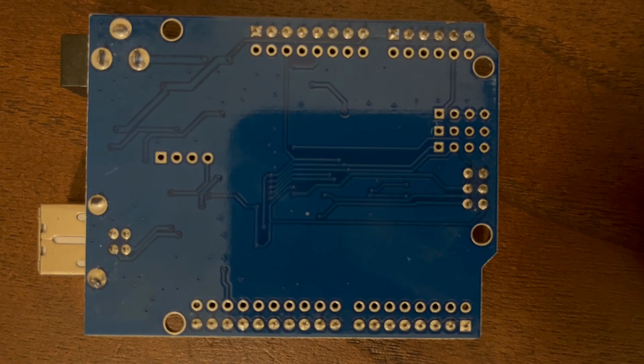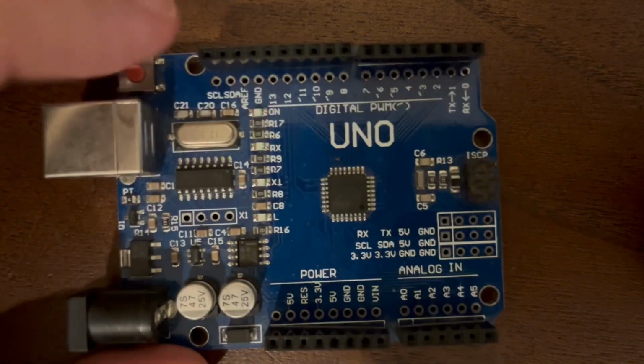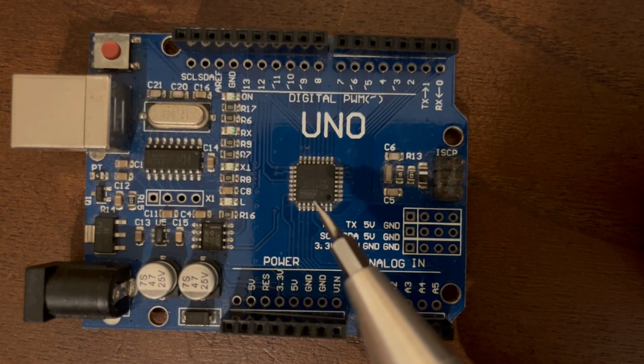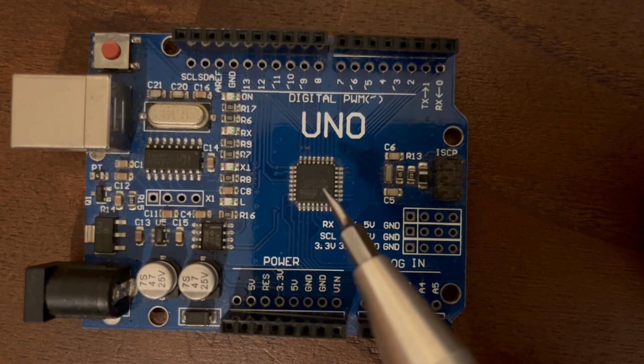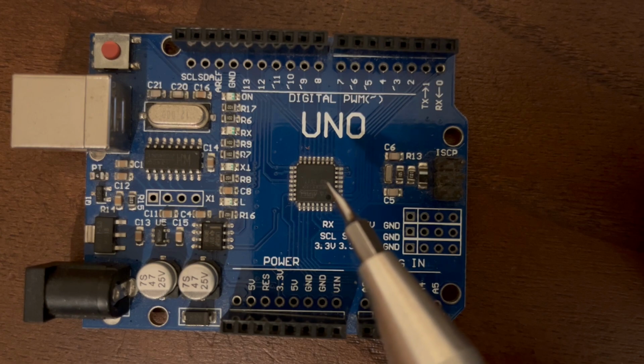On the bottom of the board we only have the routing traces that are part of the PCB wiring, and all the components are on the top. In the center we have the most important part, the microcontroller, where we have the processor that is going to run our program, the memory where the program is going to be stored, and all the peripherals like the serial port controller and the ADC.